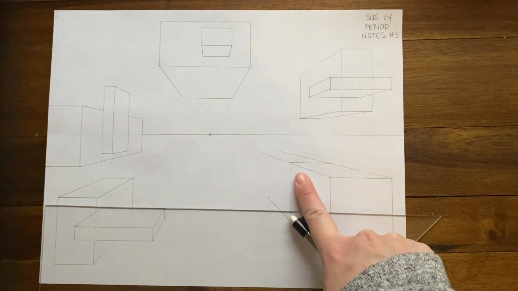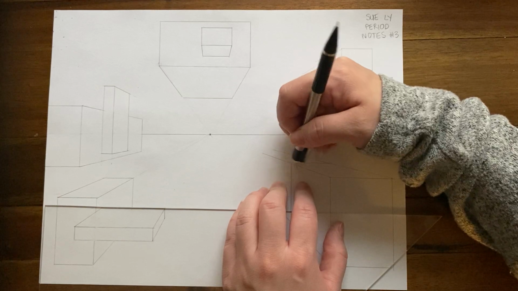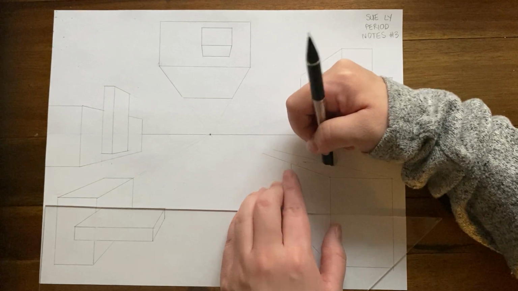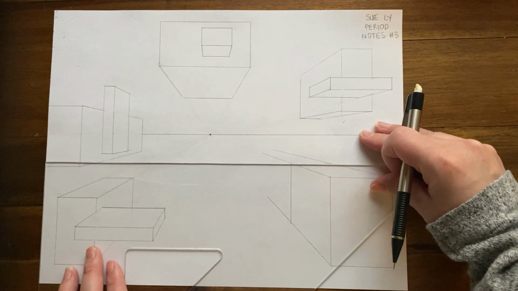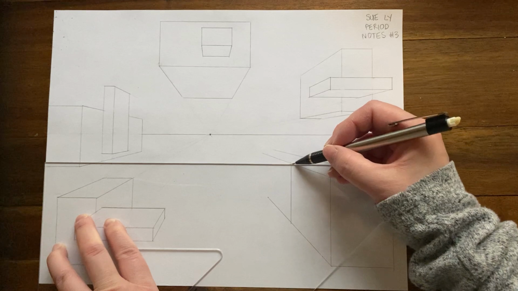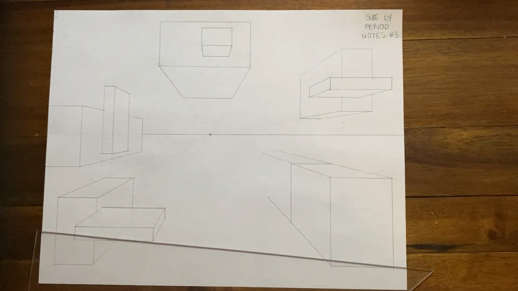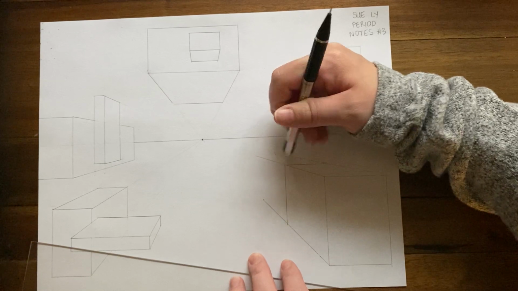Now, if you make a mistake, just like I did, I went a little bit too far up, I can just erase my mistake and start over again. So I'm gonna take my triangle, line it up a little bit better, and cut it off, much better. And then erase my excess.